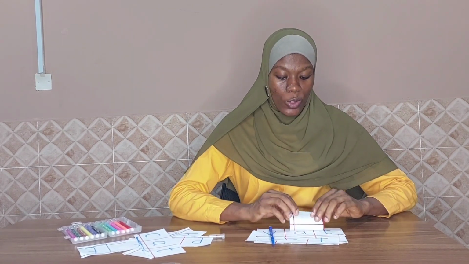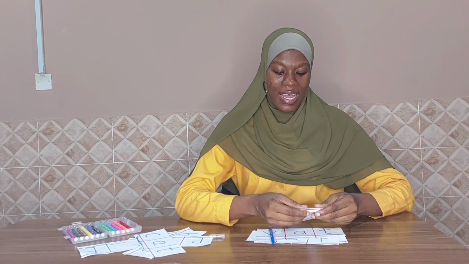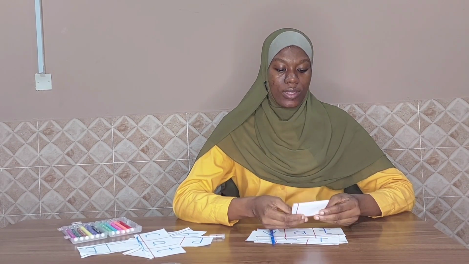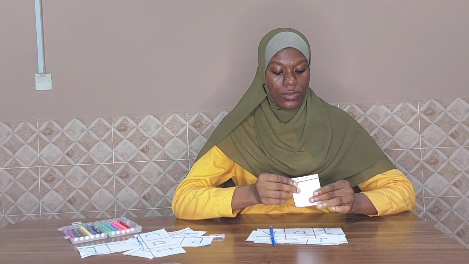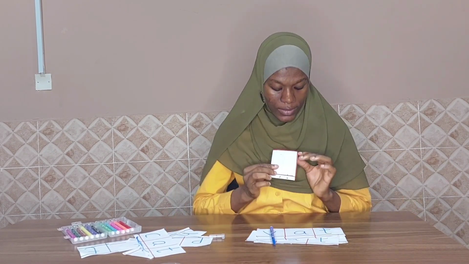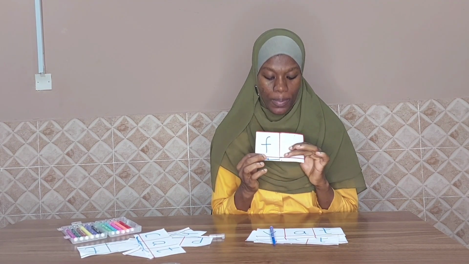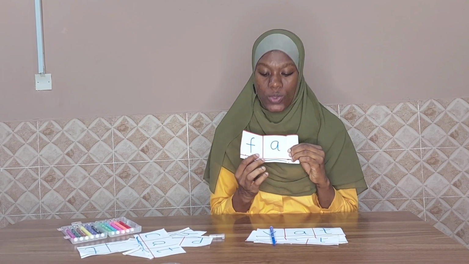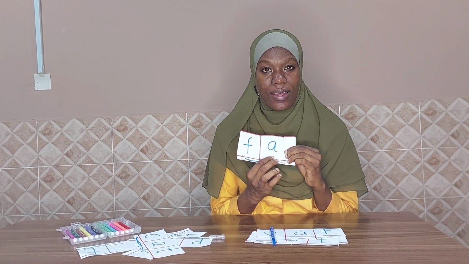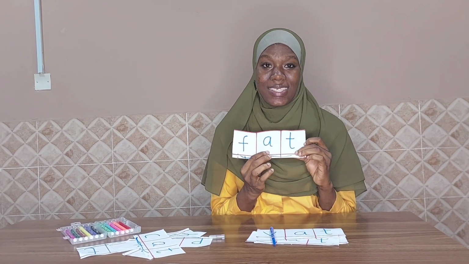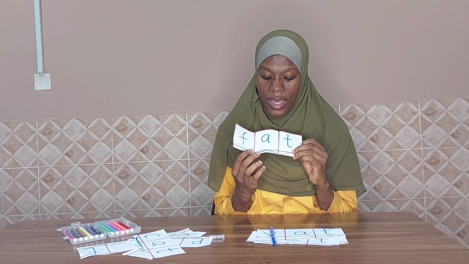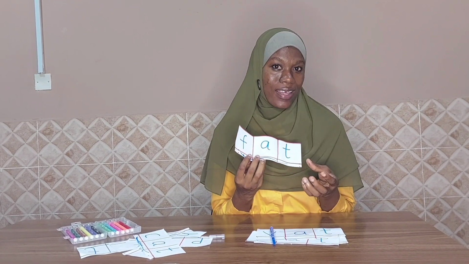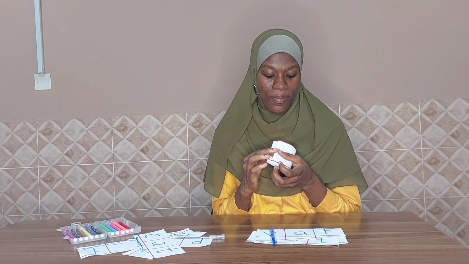Now, if you want to probably make this more interesting, you could also hide some of the sounds. Not really hide, but, let me just see this. So I have something like this. Then I open the very first sound. So the child says f. I open the next one. The child says a. So I have fa. Then I release the last sound t. So the child says fat.